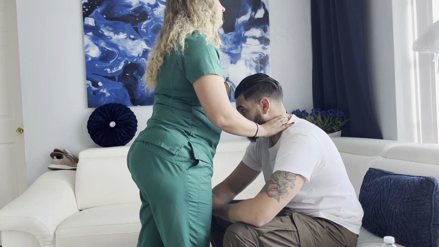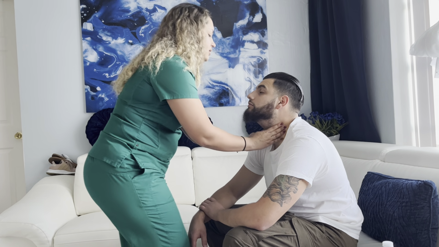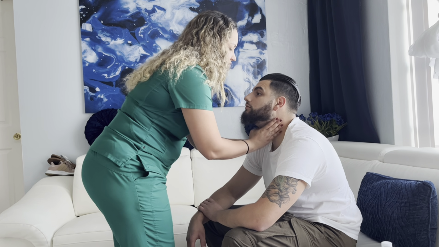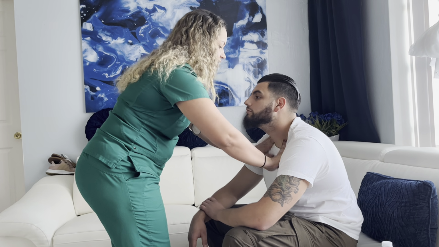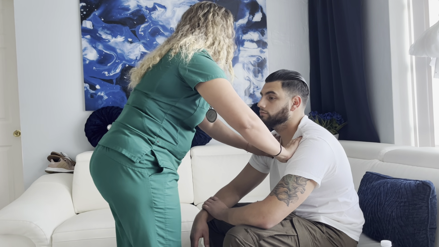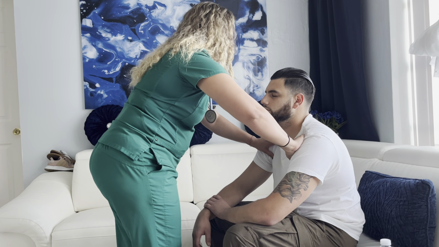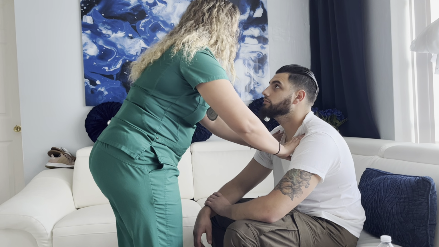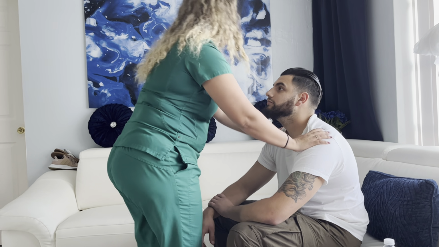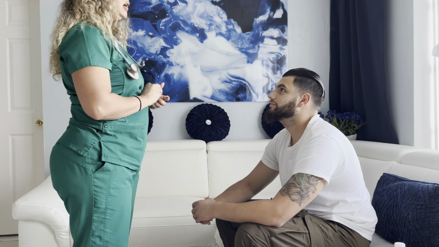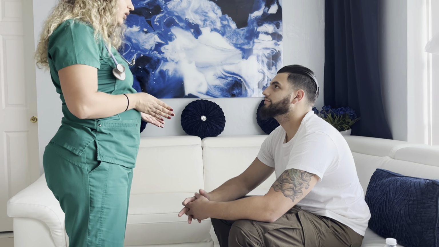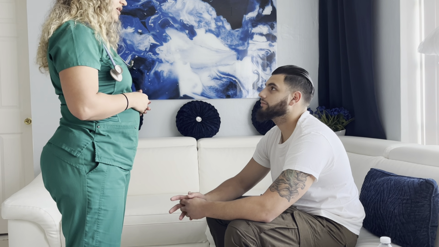Okay, this is normal. Cannot feel anything. And this is the supraclavicular. There are no lymph nodes here either. Okay, perfect. So his lymph nodes are normal. They're not swollen, which is a sign that there's no infection. Do you feel any tenderness while I was doing that?